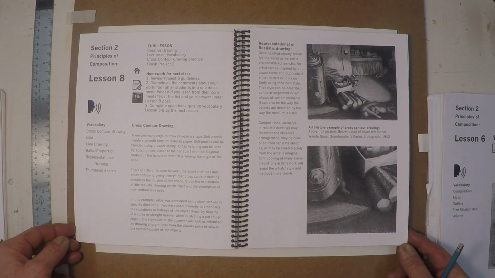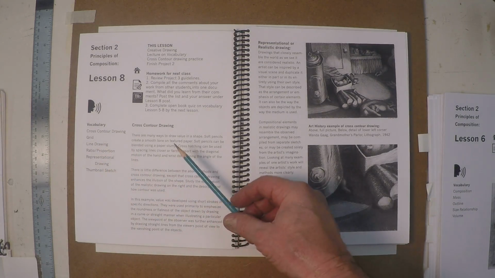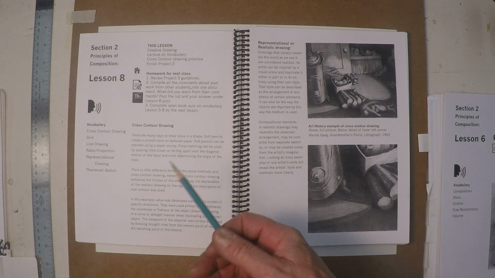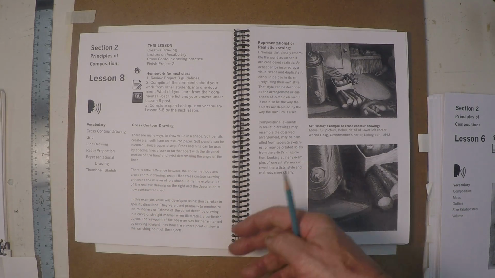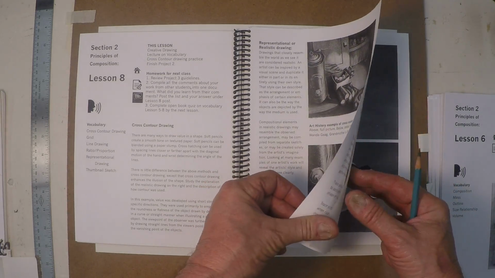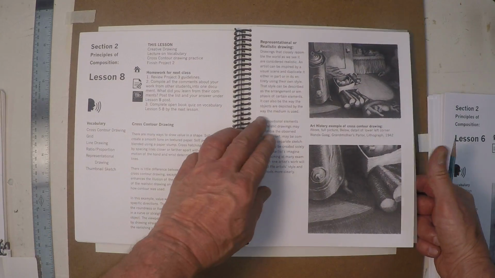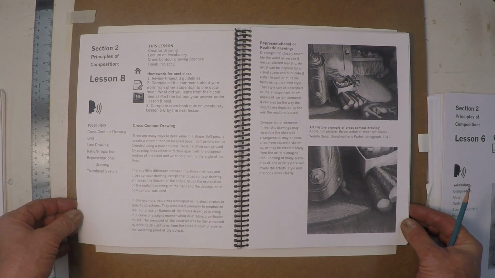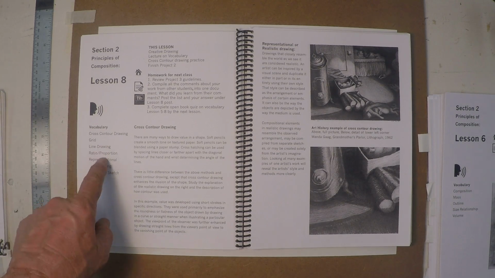Okay, this is the lecture for Lesson 8 on the vocabulary, and we'll also be discussing in vocabulary the cross-contour drawing. We'll be doing that in quite a lot of detail, as well as representational drawing, which is what's covered on these 2 pages. And then we have exercises that we'll discuss later on that are on these 2 facing pages here.